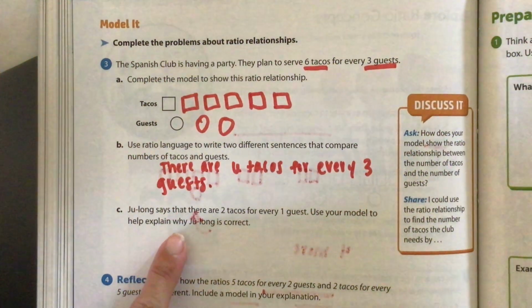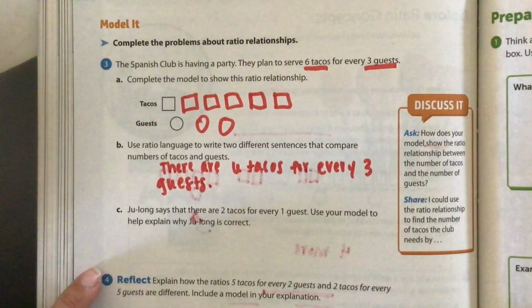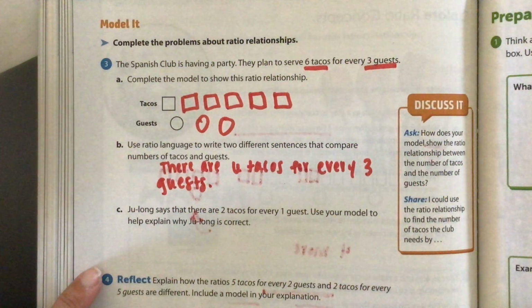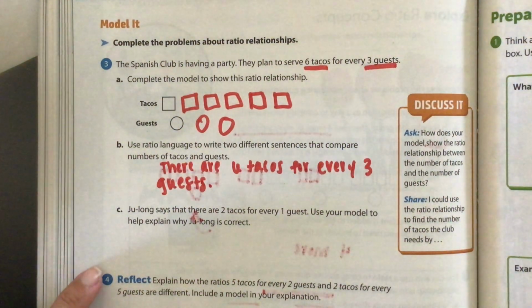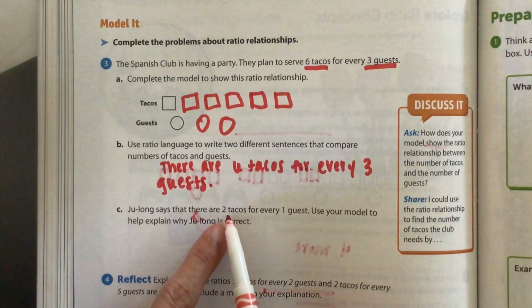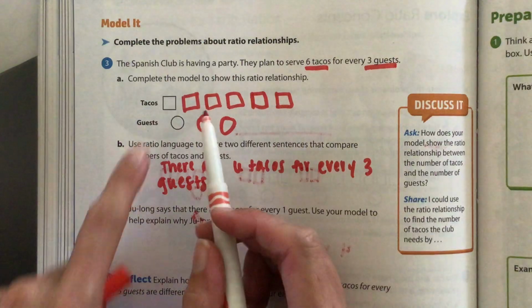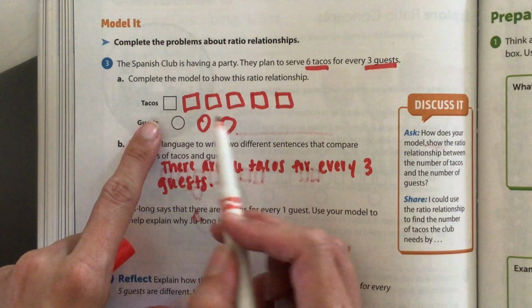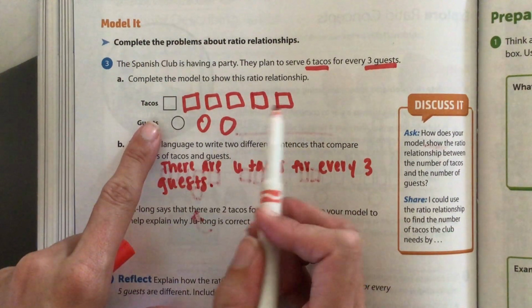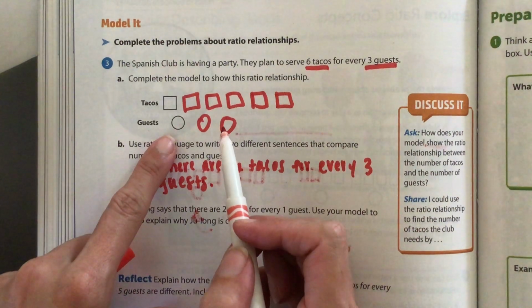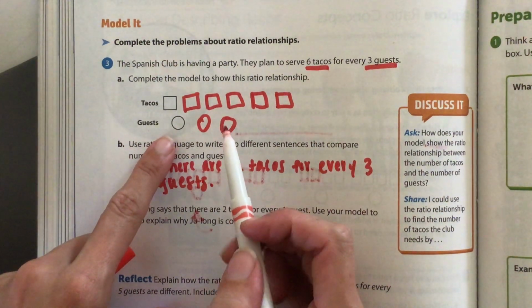Part C says, Julong says that there are 2 tacos for every 1 guest. Use your model to help explain why Julong is correct. So if I think of this as 2 tacos for every 1 guest, I can come back up here and I can kind of see some groupings. If I know there's 6 tacos and 3 people eating them, every person's going to get 2 tacos.